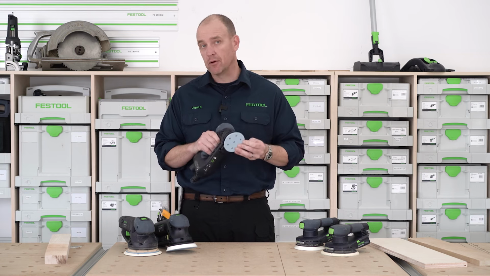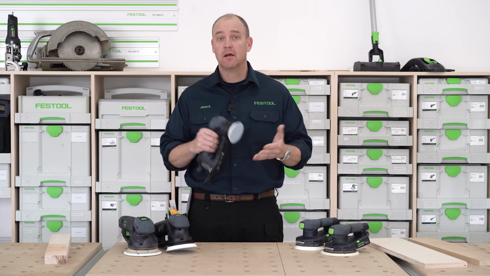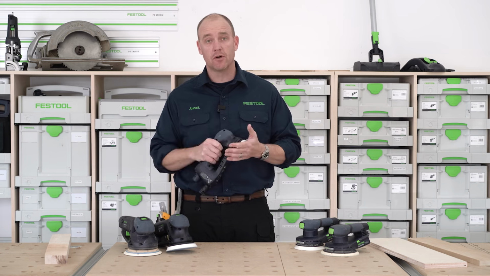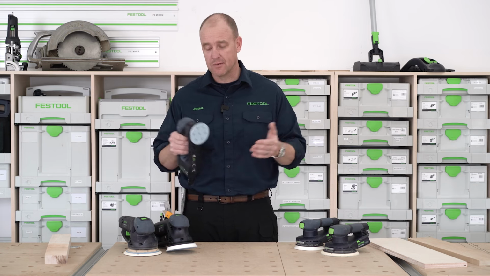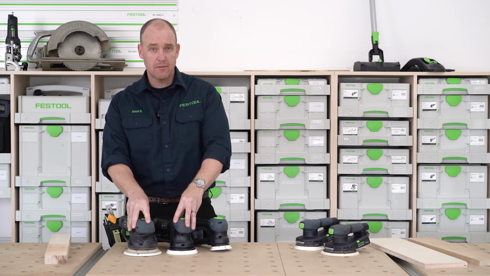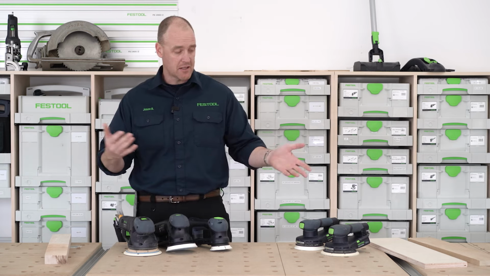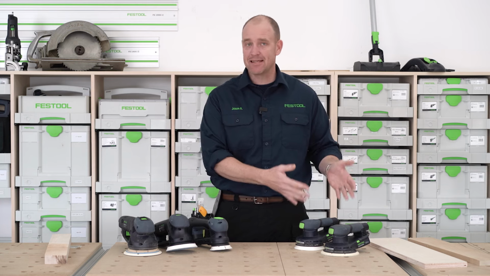So this is not going to be great for every application, but if you're somebody that's doing a lot of smaller material, say face frames, and you need to sand those, and more importantly, be aggressive, this is going to be a great option for you. But what's going to be a more realistic option for most people is going to be the 125 or the 150. Now, we talked about stroke with the ETS EC line.